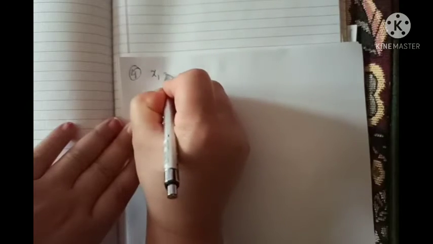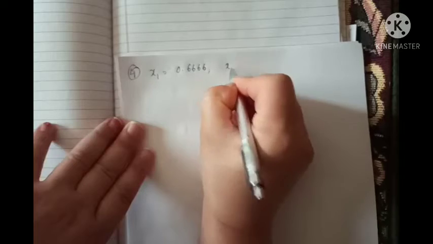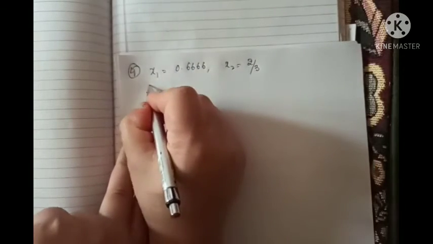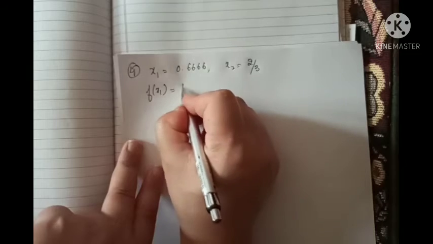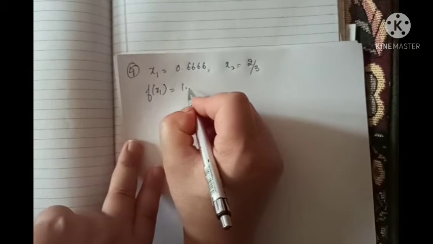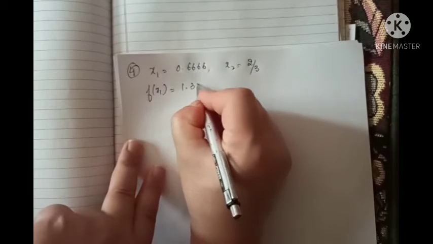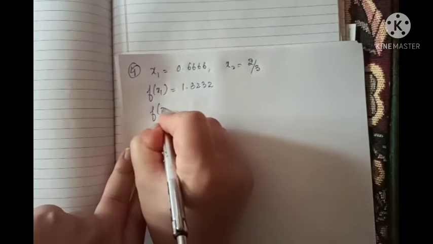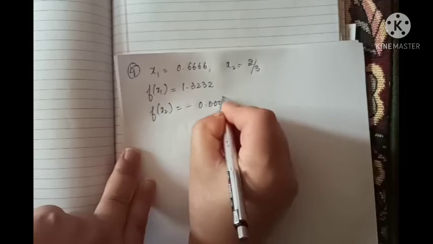So our x1 is equal to 0.6666 and there is no change in x2, so that would be 2 by 3. So after calculating the value of f of x1, the result would be 1.3232. F of x2 will be minus 0.0001.